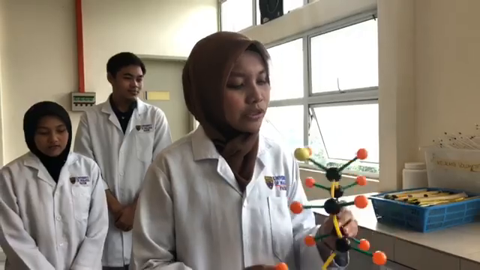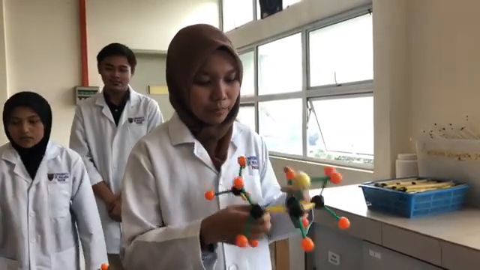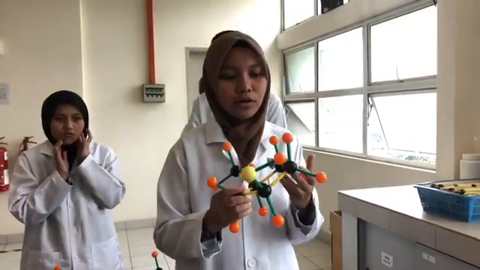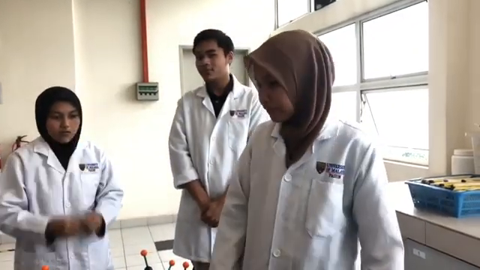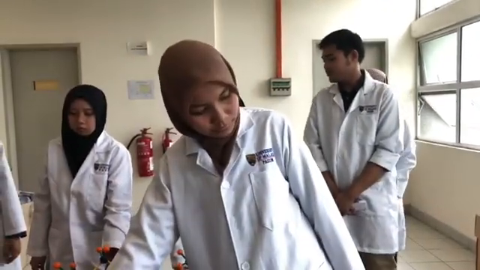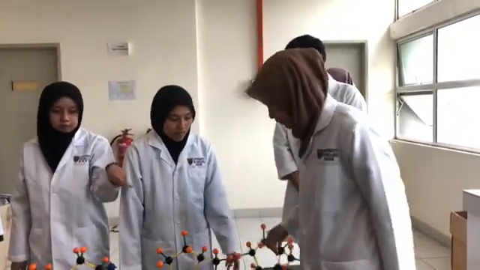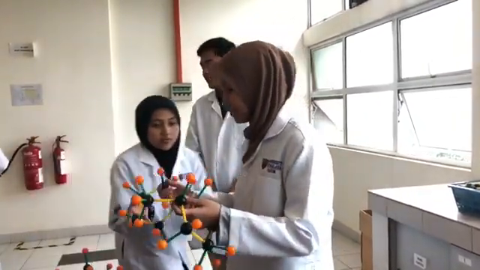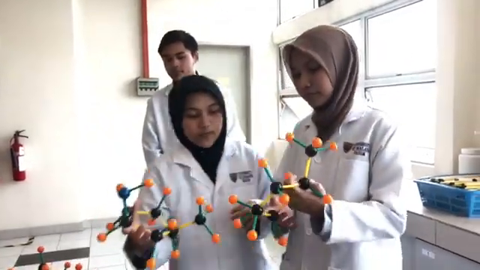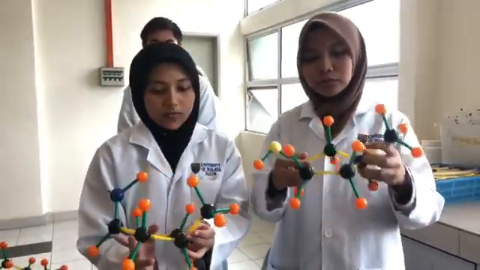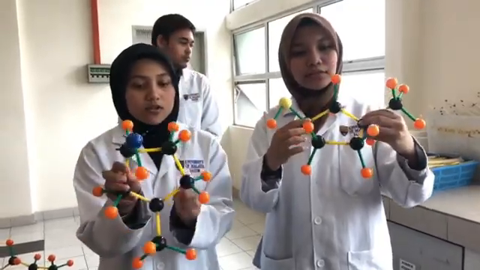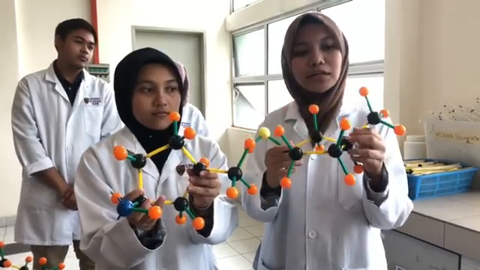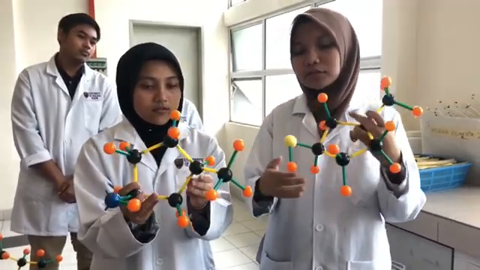Okay, for the molecule 3-methyl cyclopentanol, as Dalila said, we have 4 stereoisomers. First, this one is cis 3-methyl cyclopentanol, and these are enantiomers.